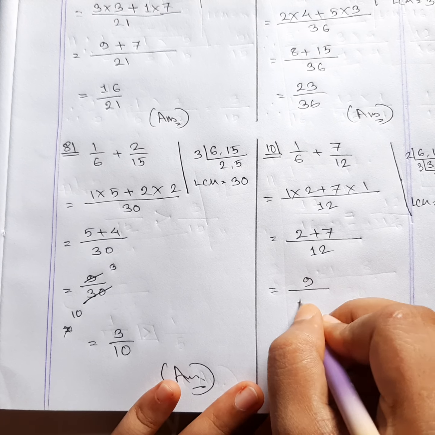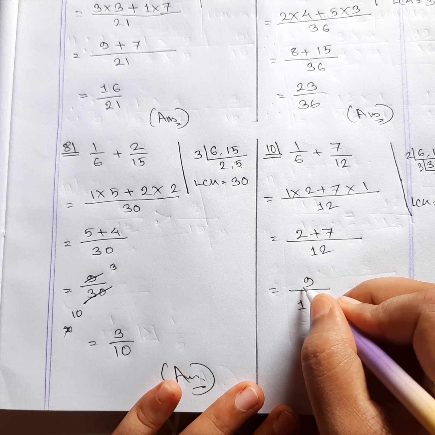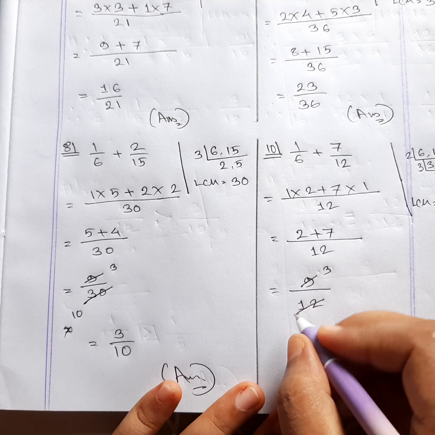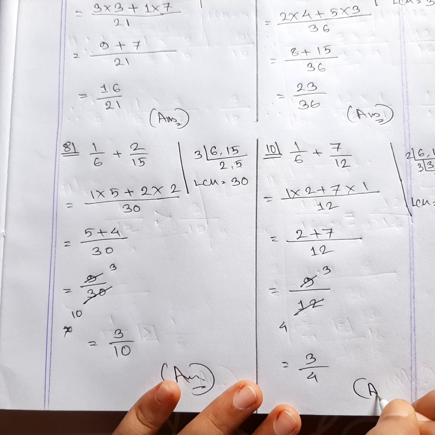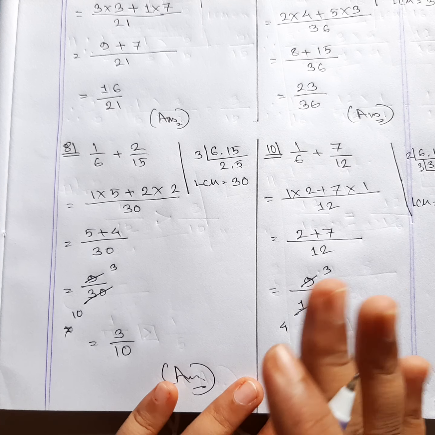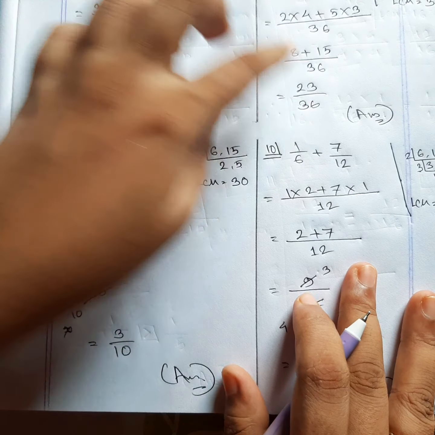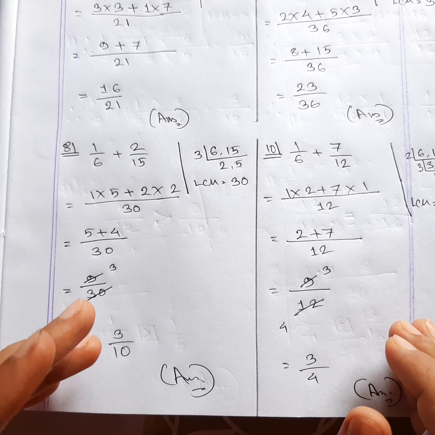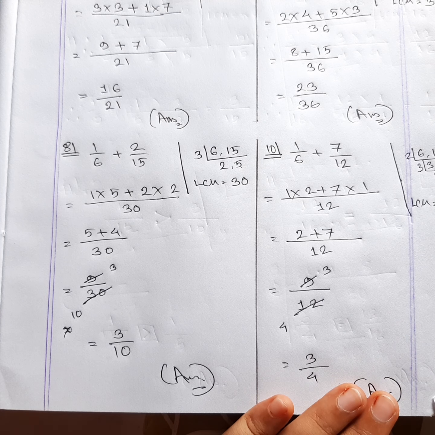So 9 over 12. Now both of them we can cut with 3. If I divide 9 with 3, I'll get answer 3. If I divide 12 with 3, I'll get 4. So your answer is 3 by 4. This is how you are going to do. The first one is actually on the simple addition. The last two are converting them into lowest form. Okay, now I'm going to go for number 3.